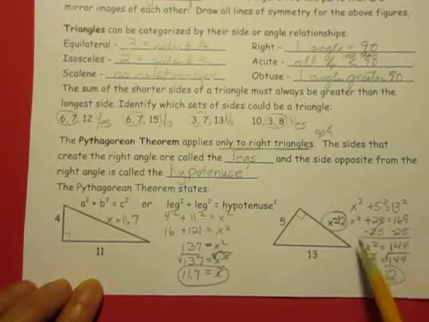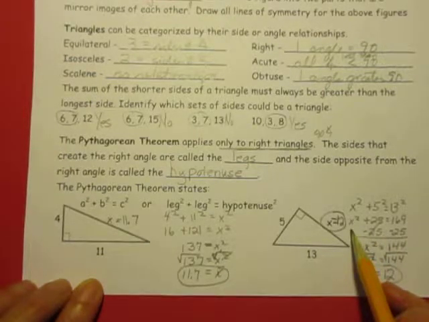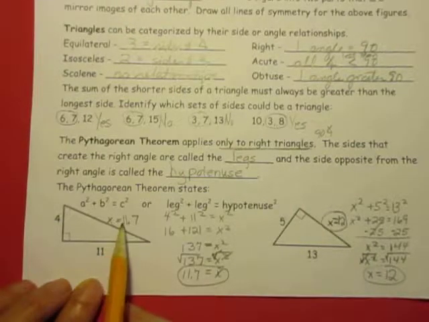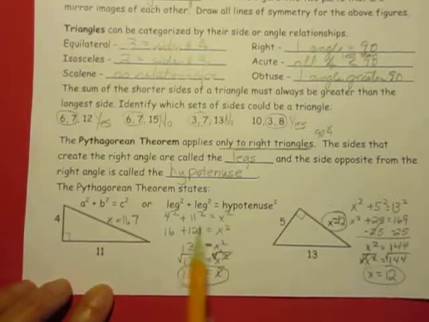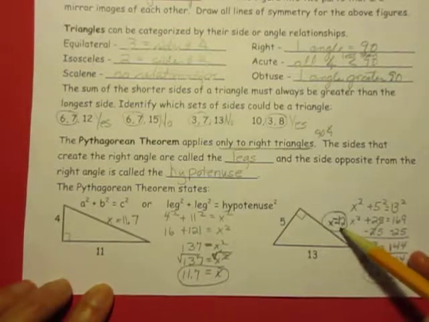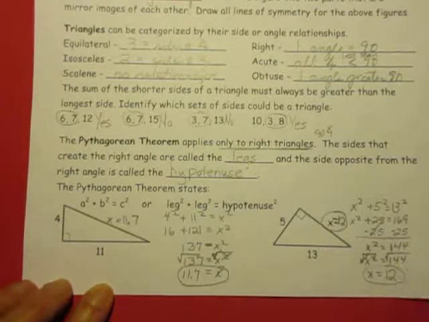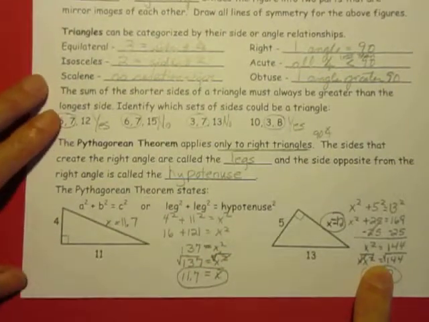And it kind of makes sense. I'm solving for a different component. Over here, I'm solving for a leg. Over here, I was solving for my hypotenuse, my longest side. So over here, where I'm solving for the longest side, it makes sense that I'm going to be adding before I square root. Here, because I'm solving for a different component, I'm solving for the smaller leg. I'm going to be subtracting before I square root. So that's one thing that you'd want to get straight in your head before you continue on.